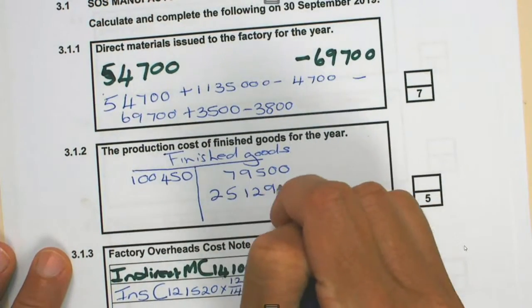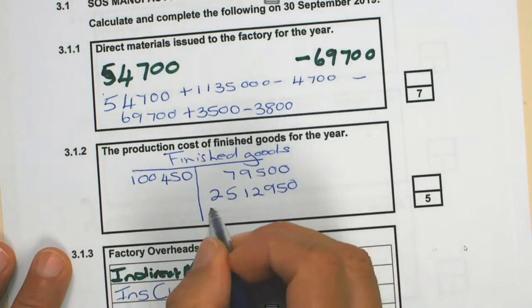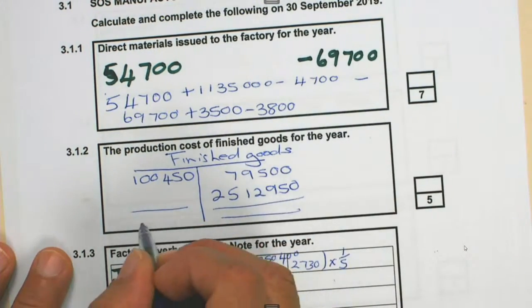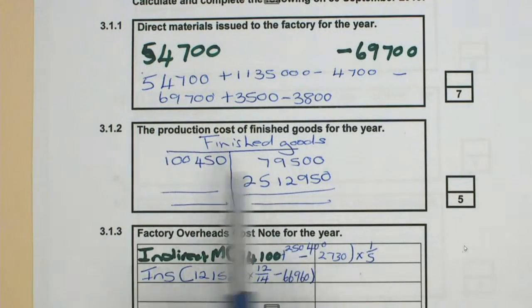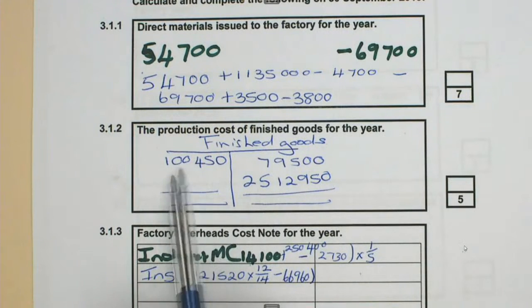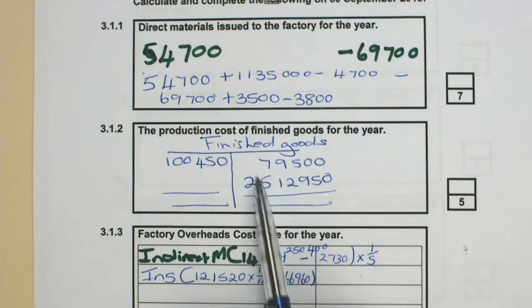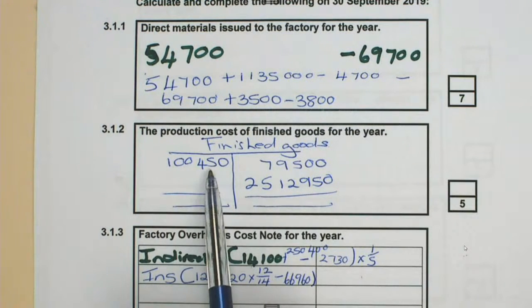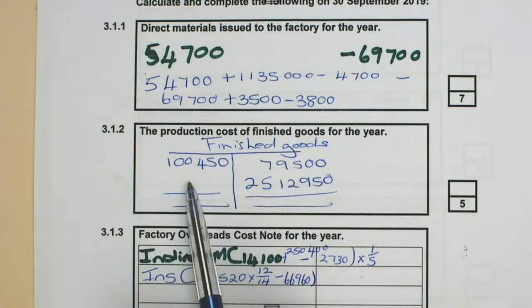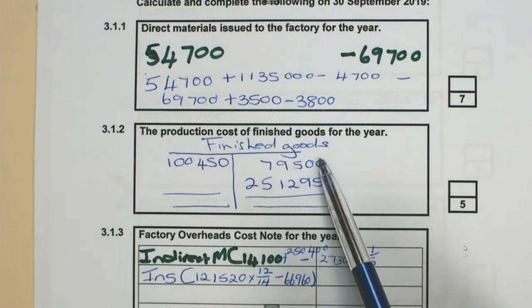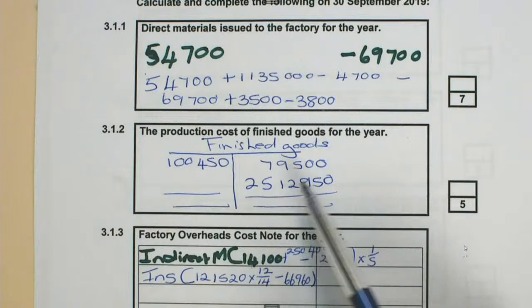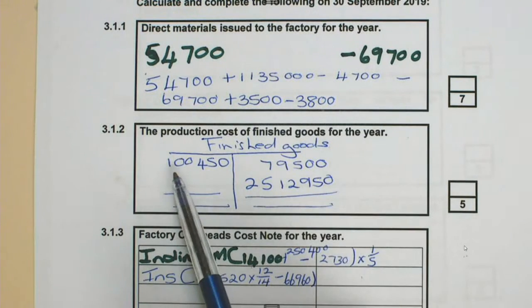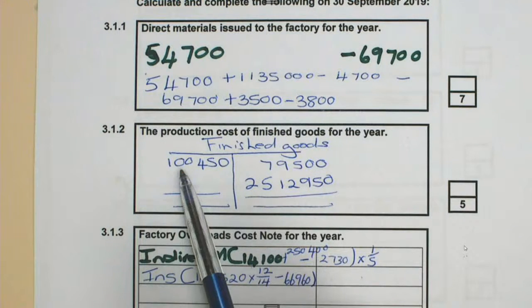Remember your format here? Okay. So far so good. So can you see? Now I can balance this account, because the only amount is the production cost of the finished goods for the year. So you can add these two and subtract this one, and then you will get the answer for this one, right? So add your 79,500 plus your 2,512,950 minus your 100,450.